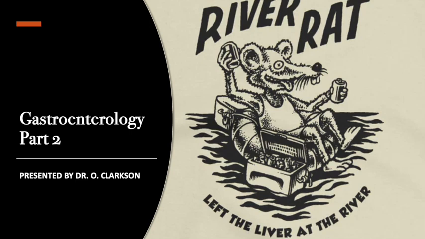If this was alcoholic hepatitis, the ratio would be greater than 2. Your AST level would be markedly elevated. So if your AST level was 375 and your ALT was 50 or something like that, then that would be considered more alcoholic hepatitis.